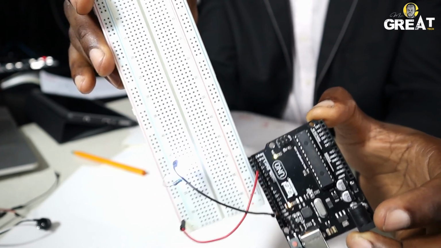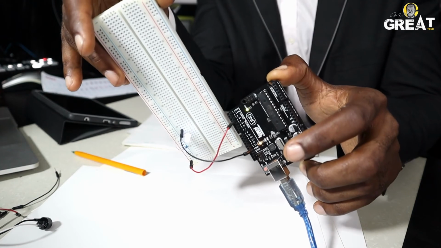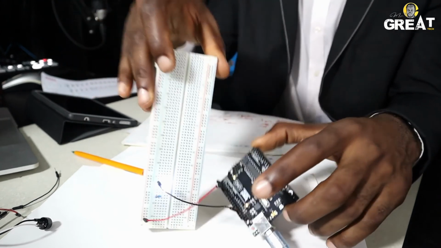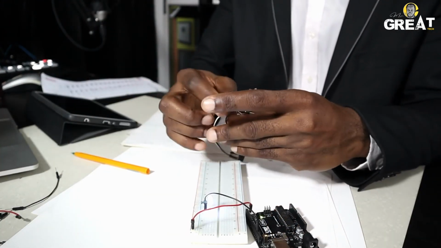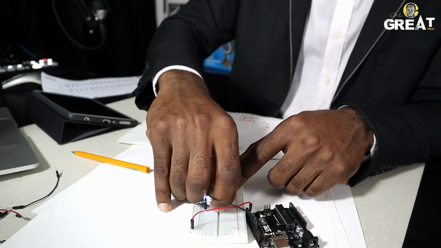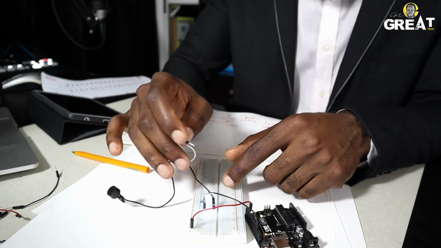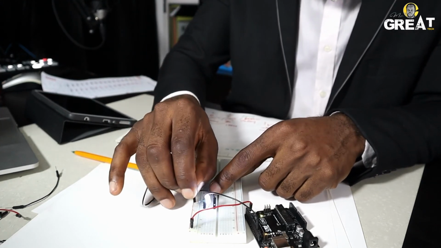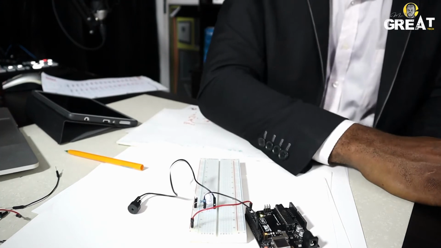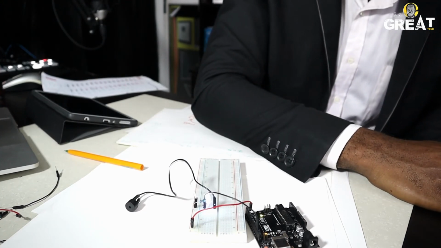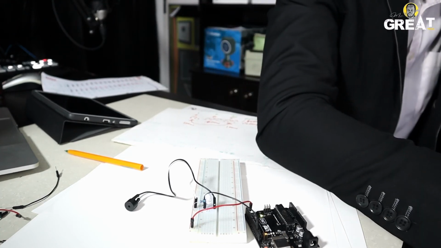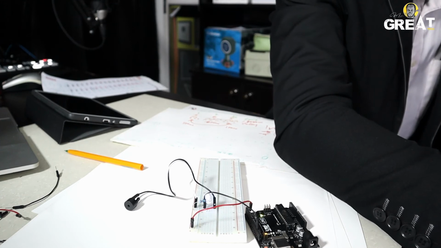I just want you to see it, and that's why I'm putting the buzzer, to put more spice to the tutorial. So now we can alter the delay value, I mean the high and low values.